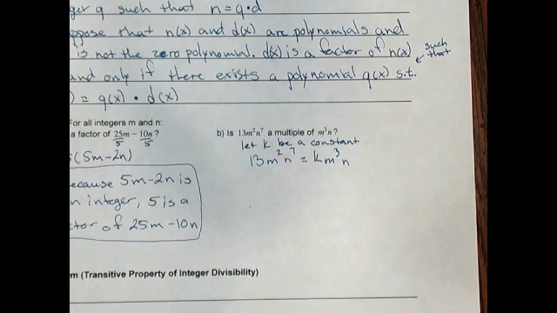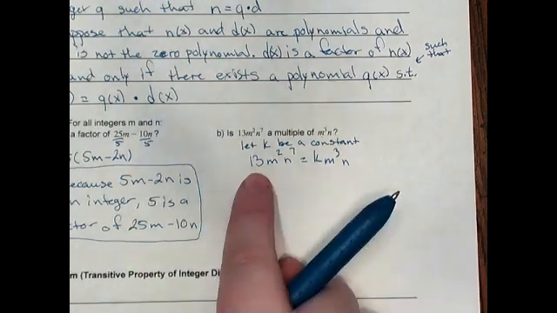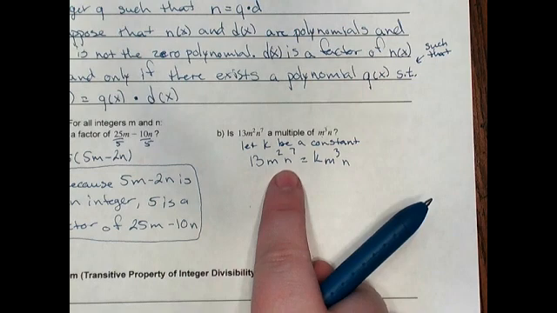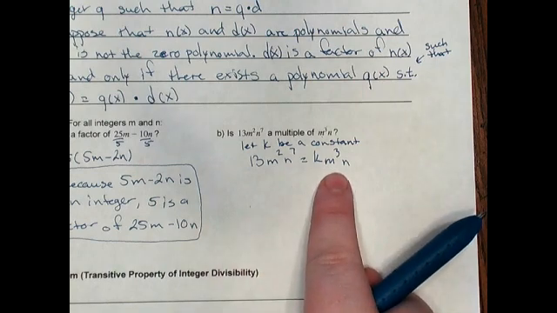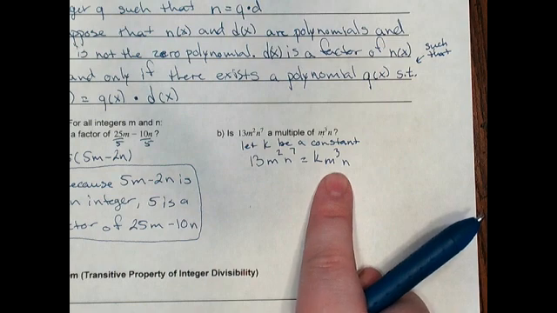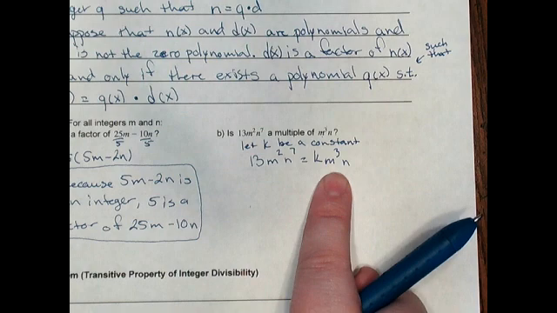Now we want to solve this for k, because this would be a multiple if k is able to be an integer value or a whole number value. If it's a rational value, a fraction of some sort, then we can't call it a multiple.